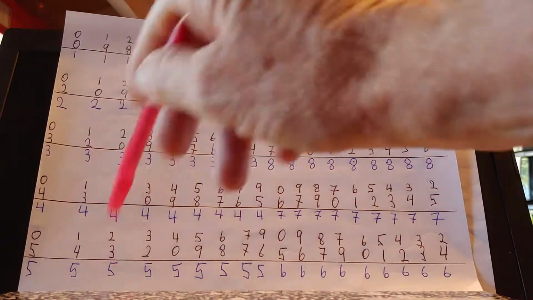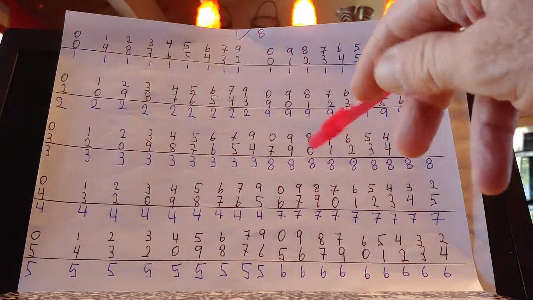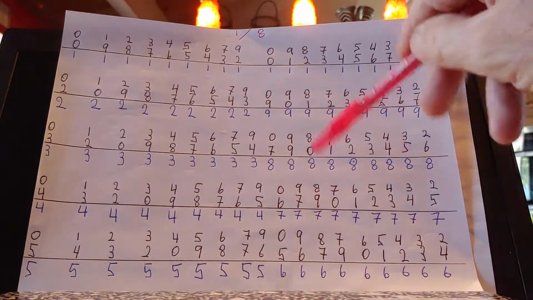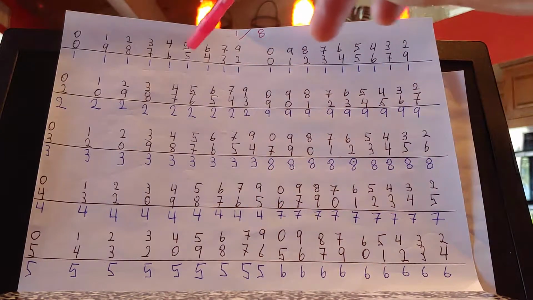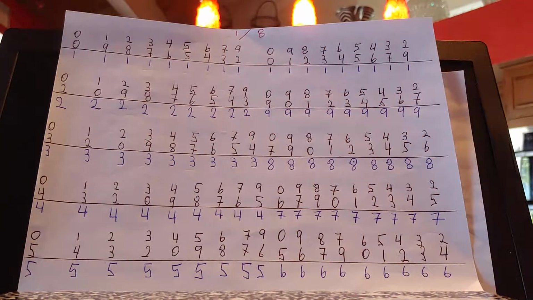1 and 2 is 3, 4 and 5 is 9. 6 and 7 is 4. 8 and 7 is 6. So anyway, 3, 6, 9. That's what it's doing. And in between as well.